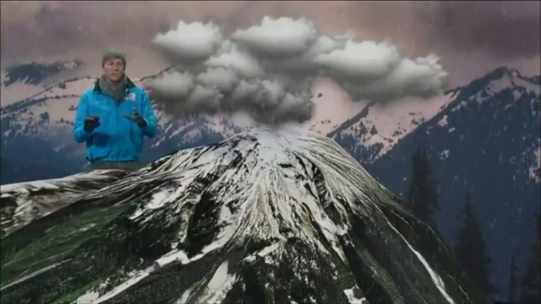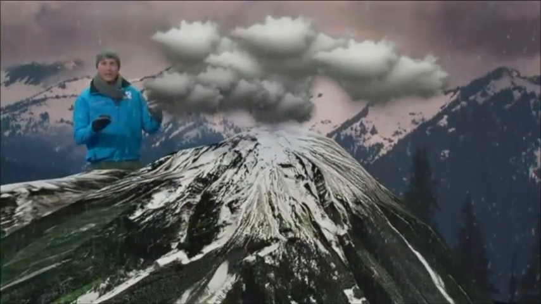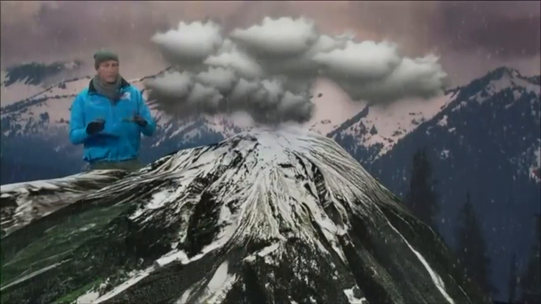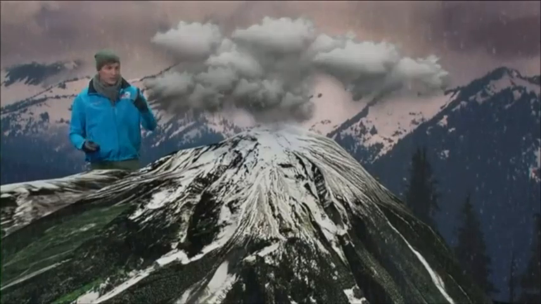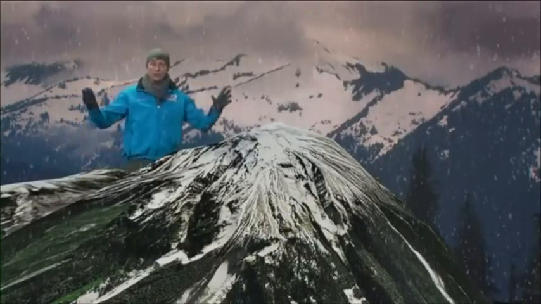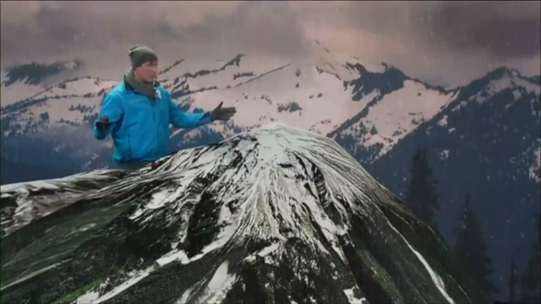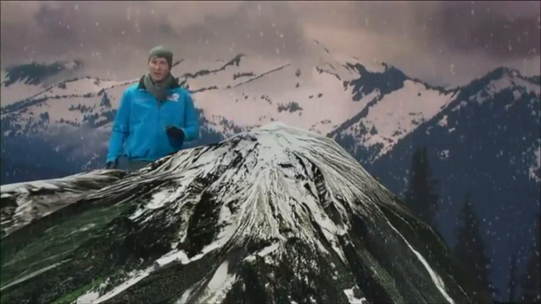And that's one of the reasons why parts of Washington state have gotten several feet of snow over just the past couple of days. So next time you see these images of incredible snowfall coming out of the Pacific Northwest, well, now you know exactly why it happened.